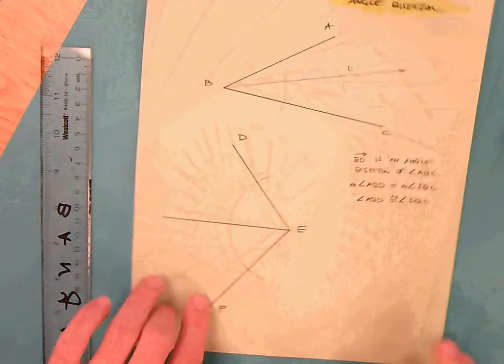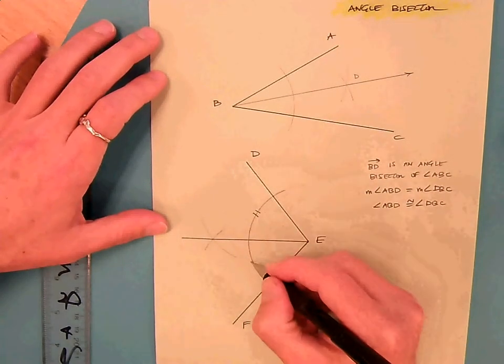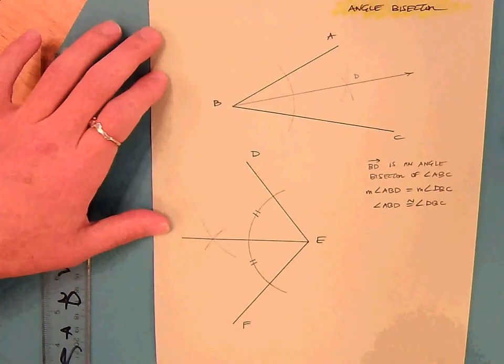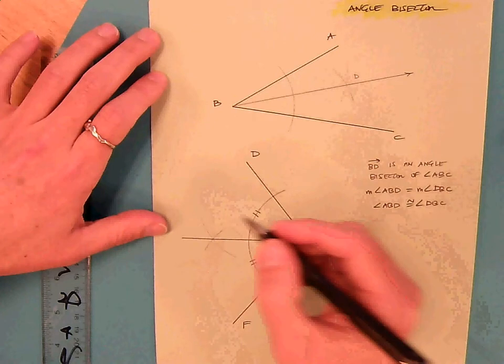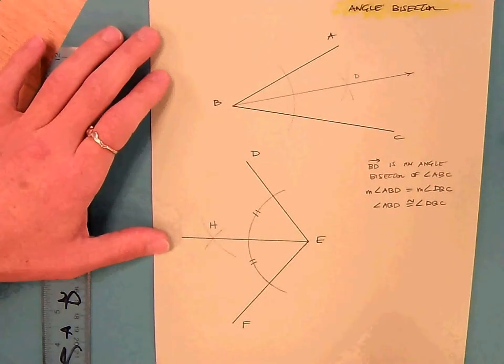And yet again, we've established congruency. I'm going to use hash marks this time, which acknowledges the fact that I have congruent angles now. I've bisected angle DEF. I'm going to use letter H out here. I'm going to skip G. And so therefore I can write the following statement.